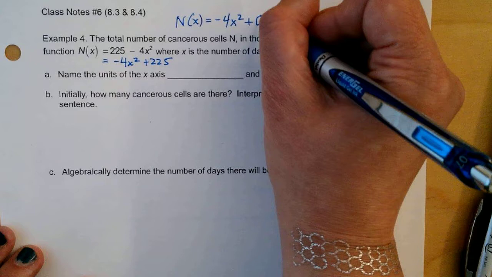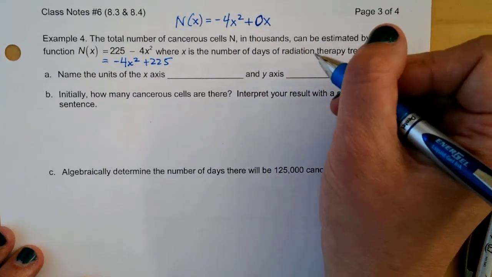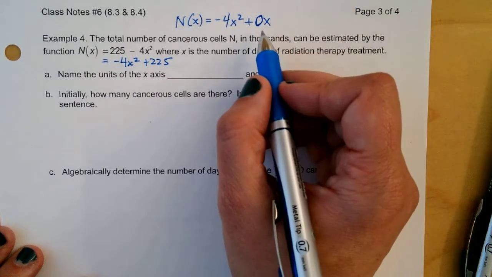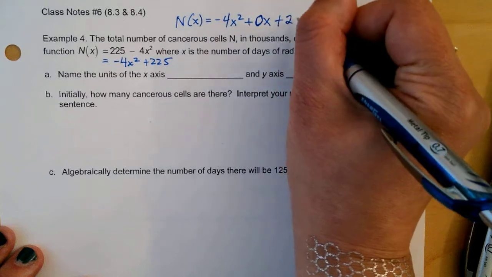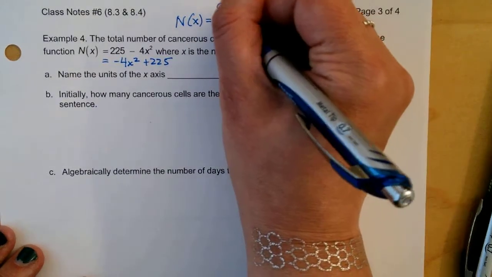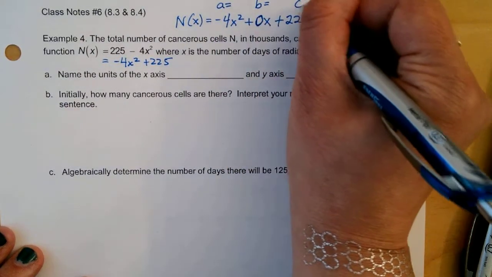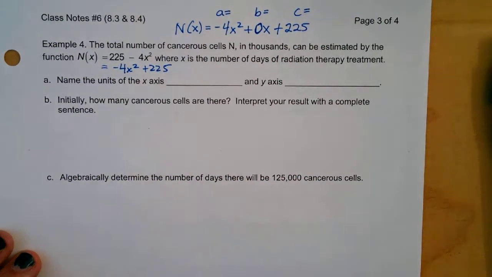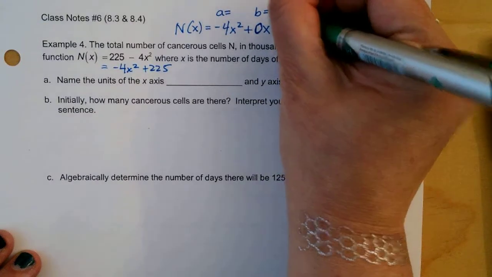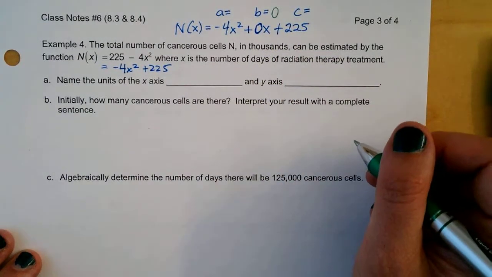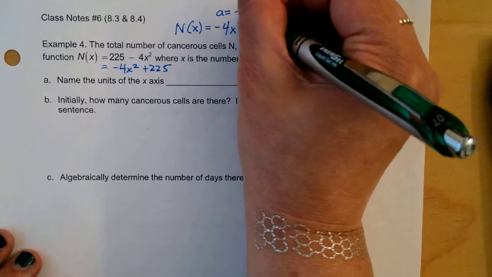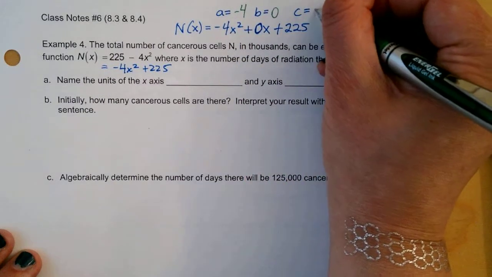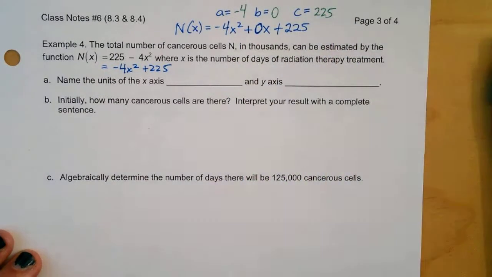0. That threw you guys off earlier when you were doing the activity. The only reason I point that out is because if you were going to identify A, B, and C, you might want to know, what is B? It's 0, right? B is 0. What is A? And what is C? 225. So that could be helpful in terms of standard form.